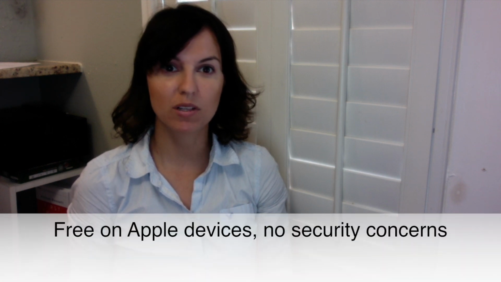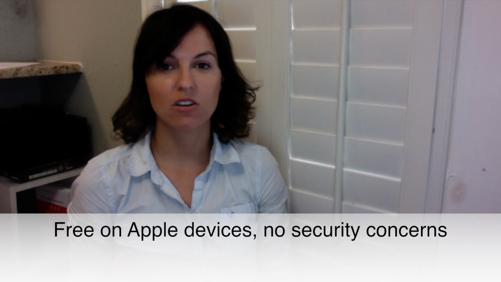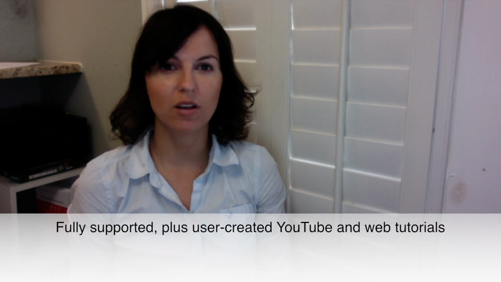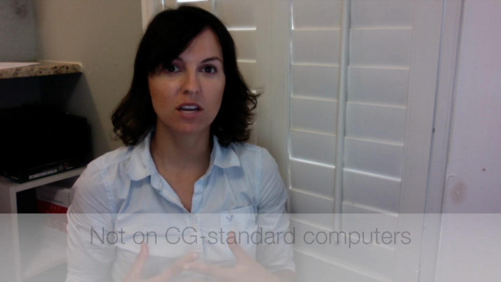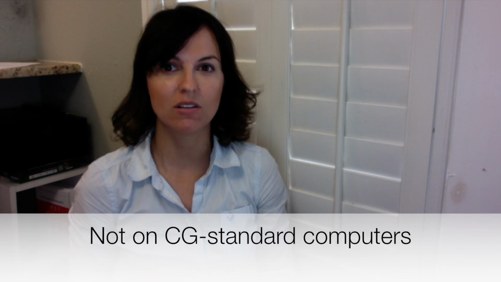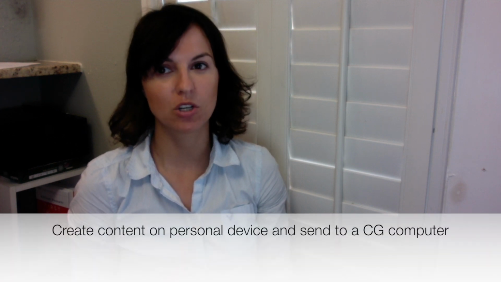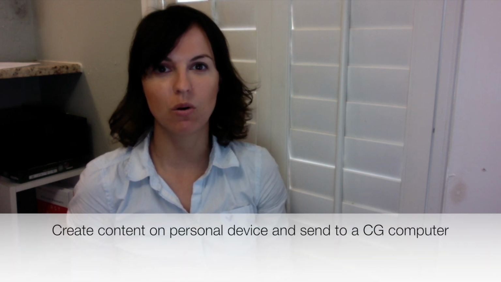It's free and comes preloaded on any Apple devices, and there's no security-related concerns. It's fully supported with a robust internal help menu, as well as thousands of user-created YouTube and web tutorials. As for integration within my organization, some Coast Guard units have standalone iPads for field or aviation use, but if Coasties wanted to use iMovie, they would generally have to create the content on their personal computer, then save it as an MP4 or other video content and send it to their Coast Guard computer.